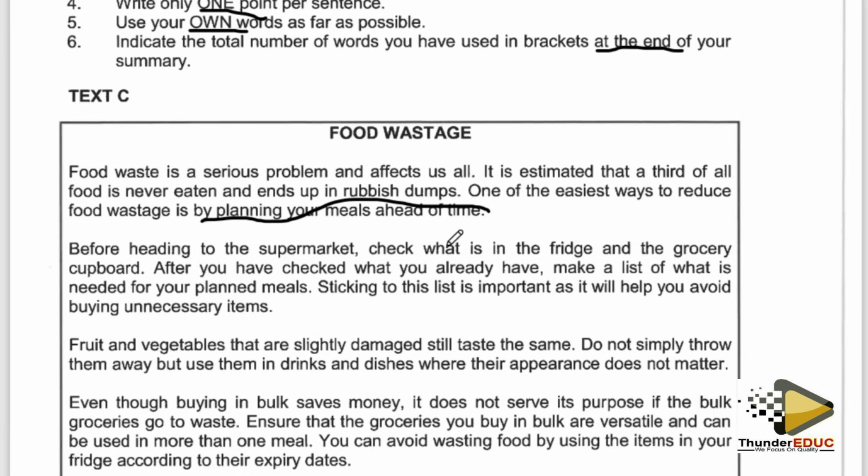Before heading to the supermarket, check what is in the fridge and the grocery cupboard. After you have checked what you already have, make a list of what is needed for your planned meals. Sticking to this list is important as it will help you to avoid buying unnecessary items.